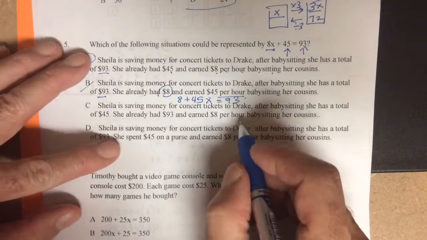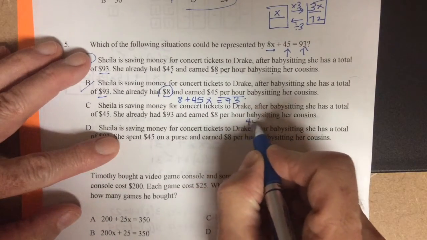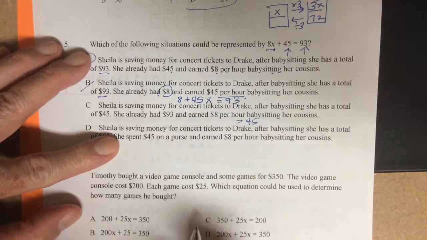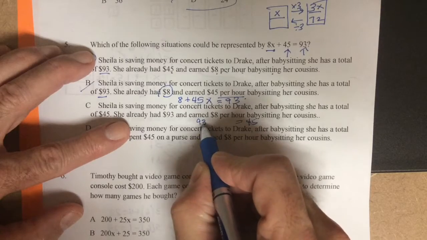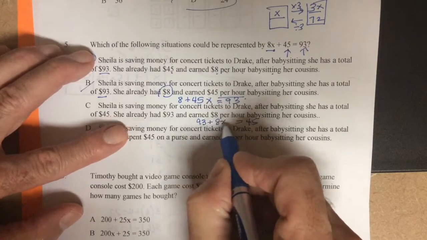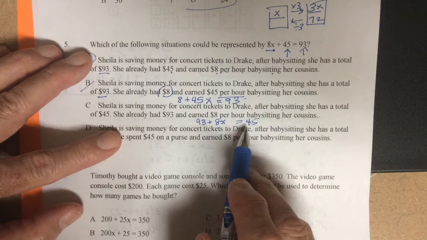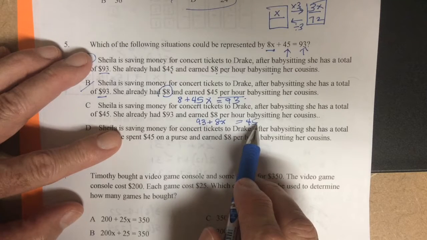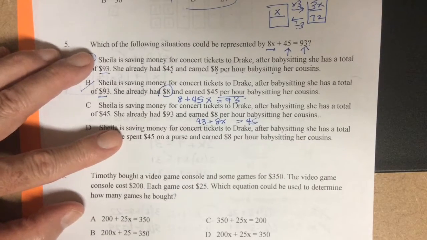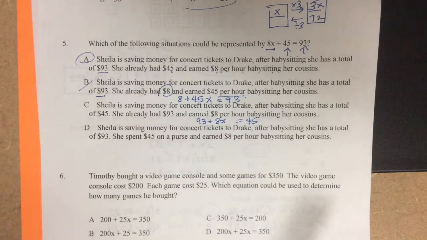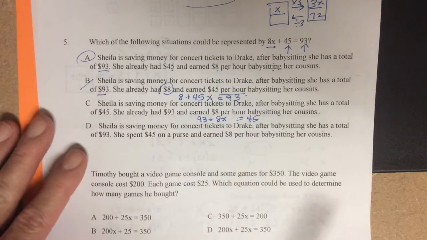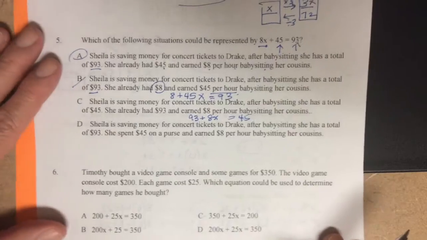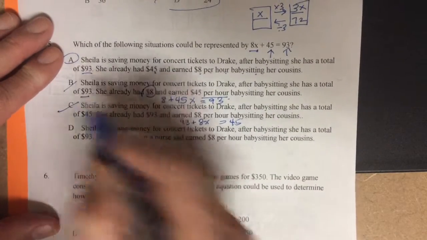C, she has a total of 45. Well, the total on this problem is 93. This wouldn't work. She already has 93 and earned $8 an hour, and somehow she only has $45. Something happened terribly. If she had 93 and earned $8 an hour and it ended up with 45, somebody got into her purse. That doesn't make sense at all.